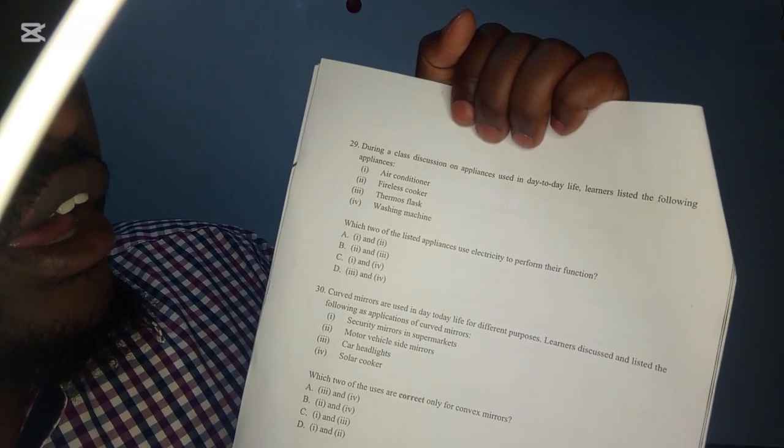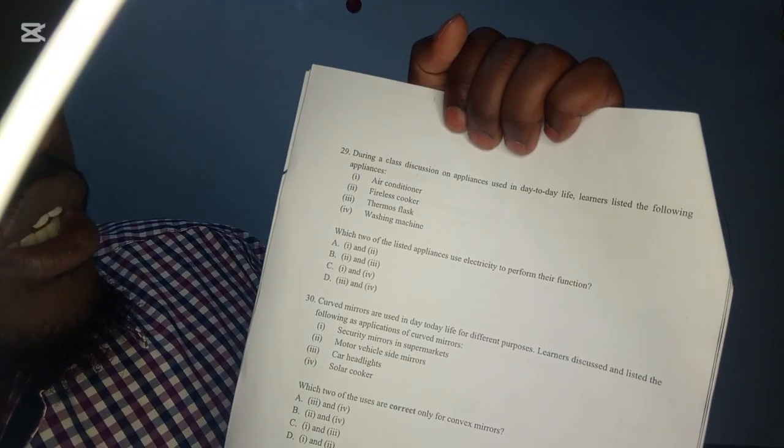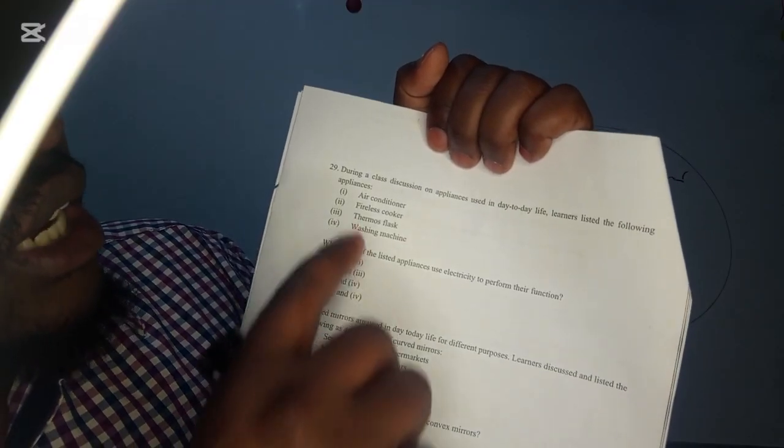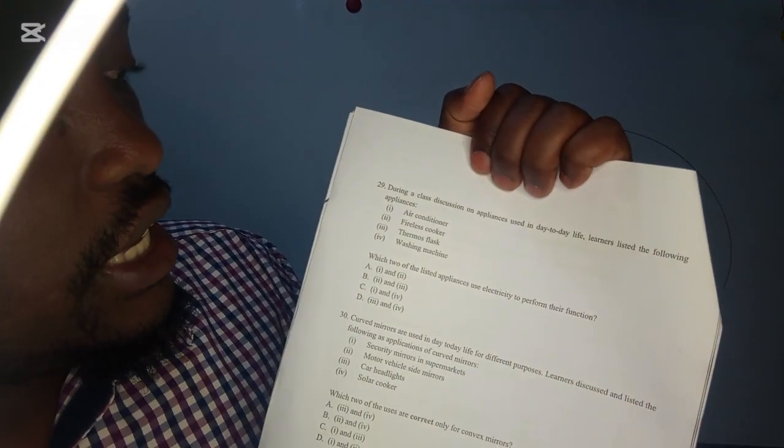You are being asked about electric appliances, whether you know them. So you need to know them and even know their appearance. You could be given an image and asked to identify an electric appliance. So we know air conditioner. The thermos flask does not use electricity, so you can cancel the one that is easy.